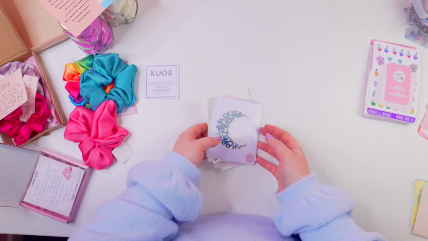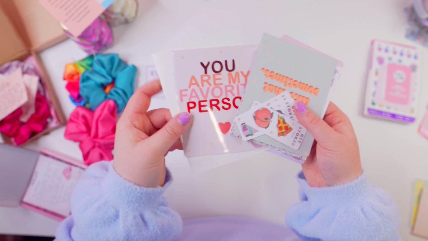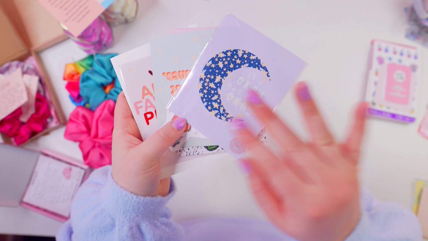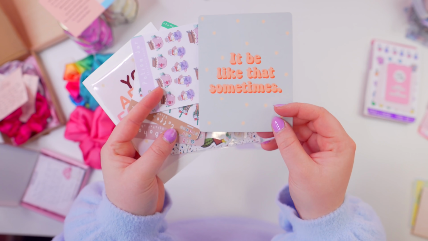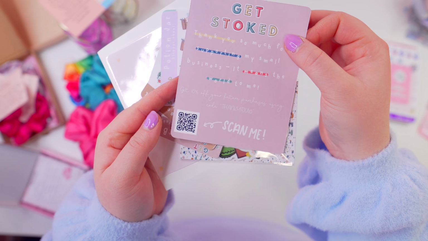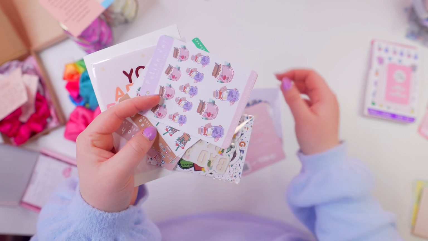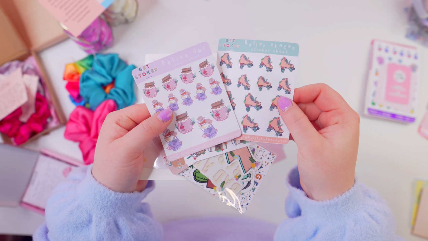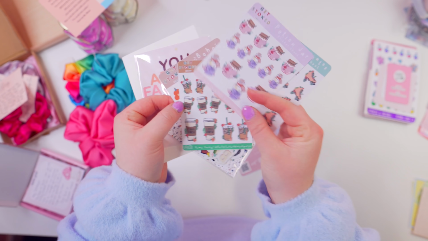We then have even more stationery here, which is by Get Stalked, and I really like the colours she's used. She's almost used vintagey pastel colours. And then we also have little postcard prints, and you can find her just here, or you can scan that to find her. She's called Get Stalked, but she has really cute stickers for planners and stuff, and I really like the vintagey feel of her artwork.